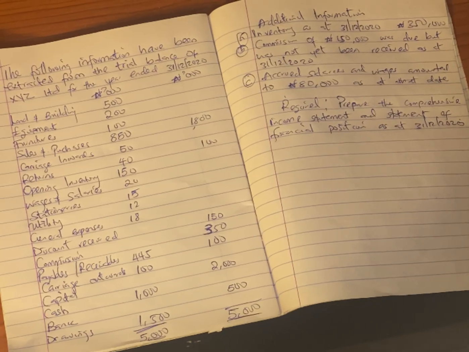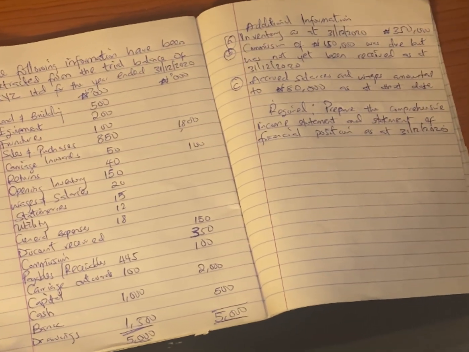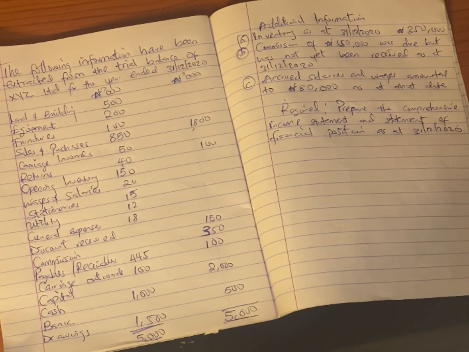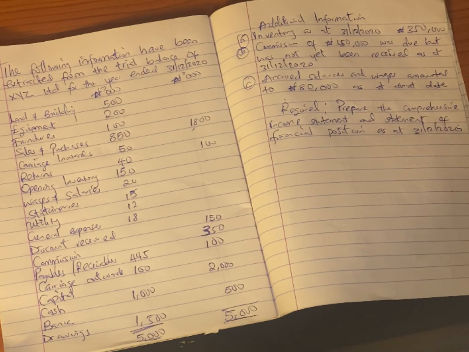All right, so very quickly, we're going to be looking at this illustration, and then we'll be using that to prepare the statement of comprehensive income and the statement of financial position. So we are told that the following information has been extracted from the trial balance of XYZ Limited for the year ended 31st December 2020.